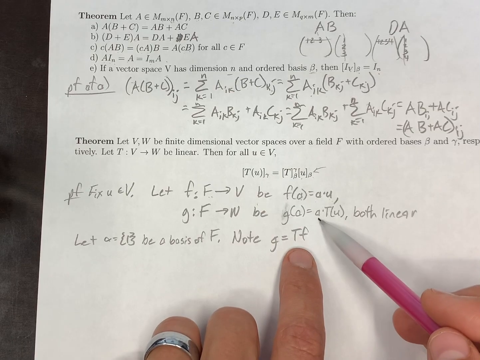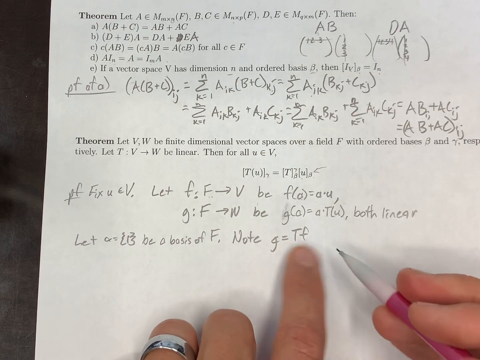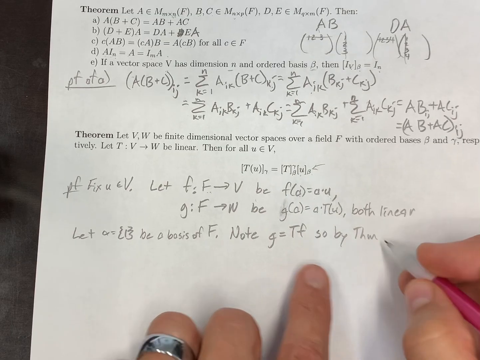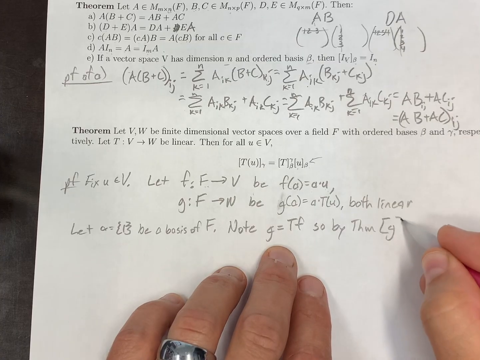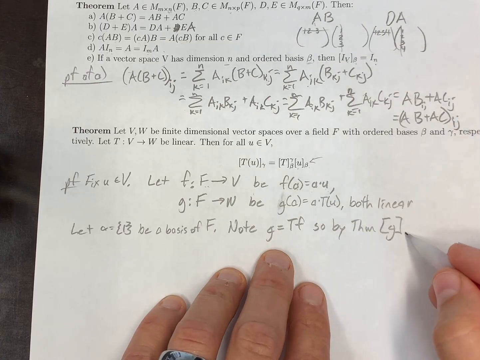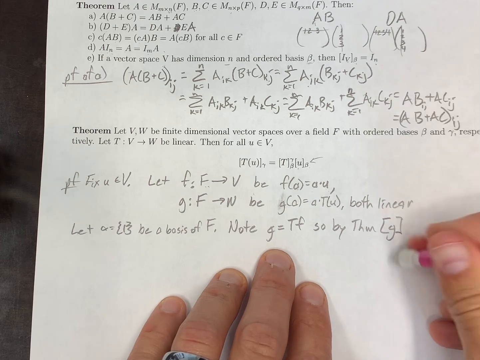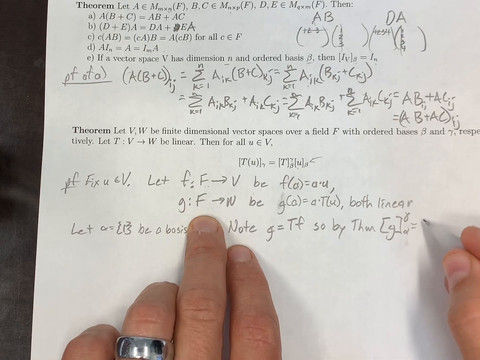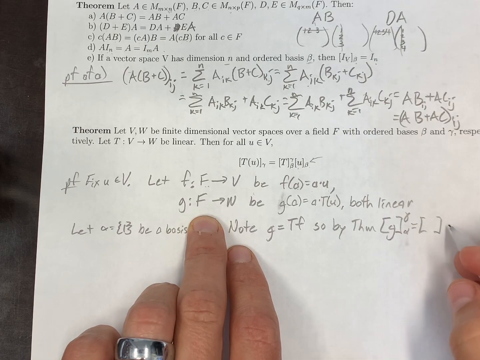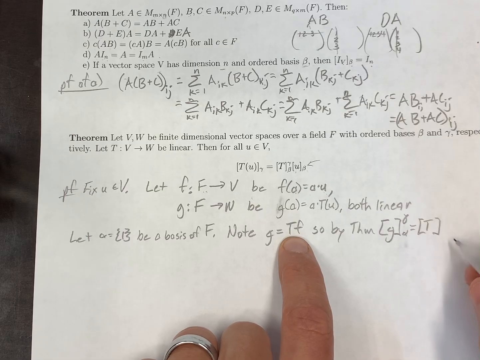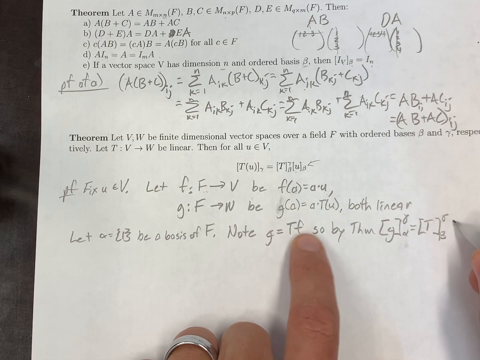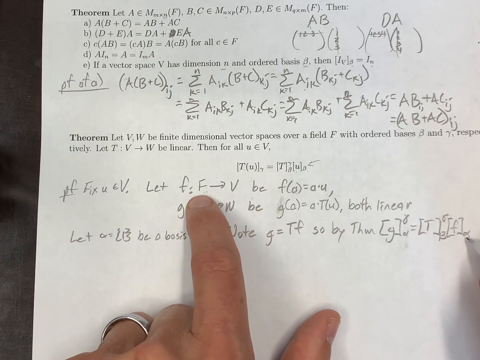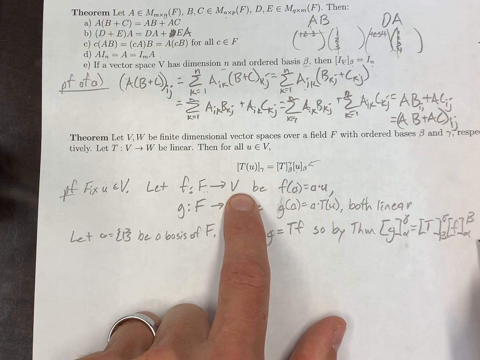By linearity, T of au is a times Tu, right? So by the theorem, we get the matrix representation of g, going from what's the basis of g's domain? Alpha to gamma, equals the matrix representation of T, that's going from beta to gamma, and the matrix representation of f going from alpha, that's the domain, the basis of the domain, to beta, right?